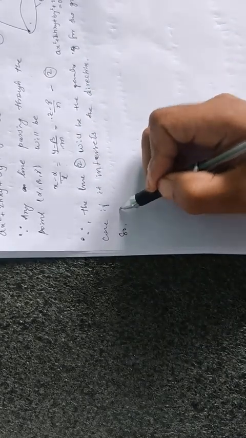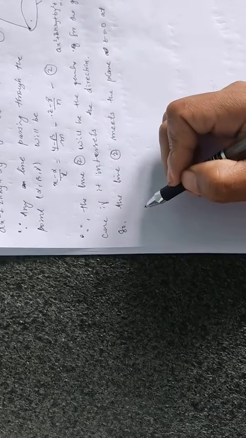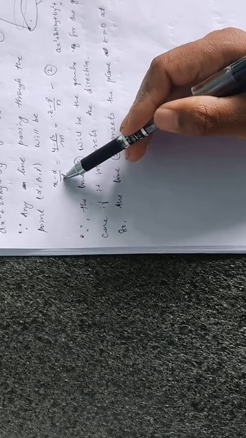So suppose this line 2 meets the plane z equal to 0 at some point. Then from this you can find the values of x and y.